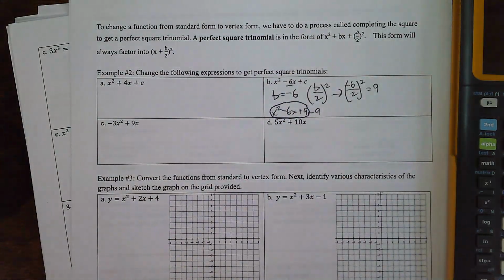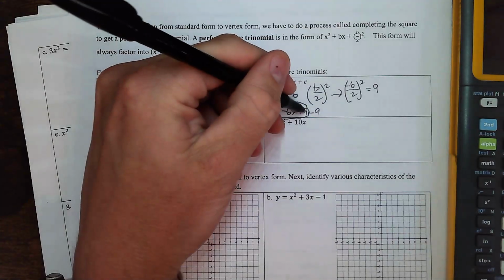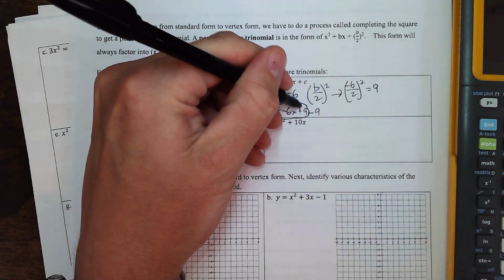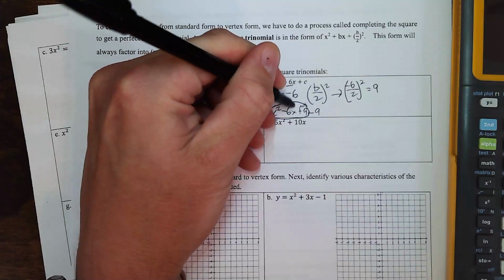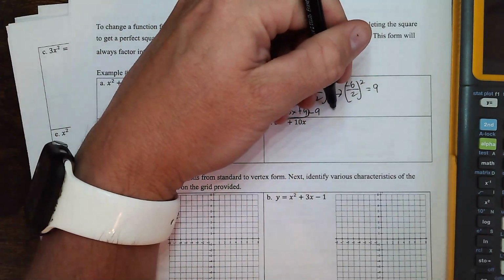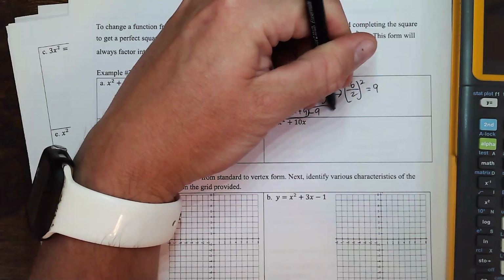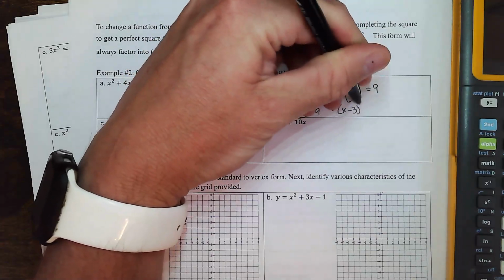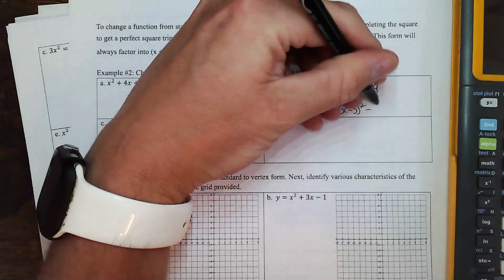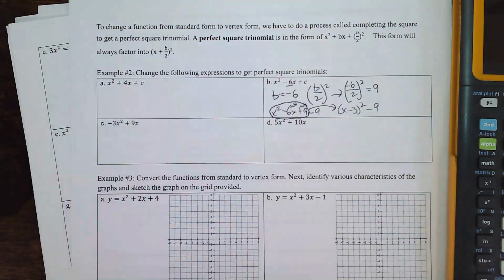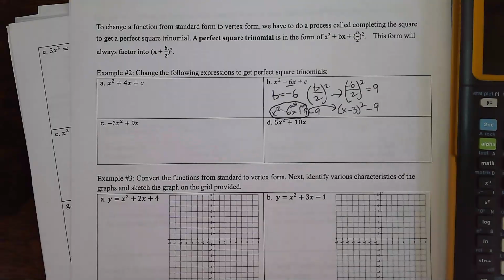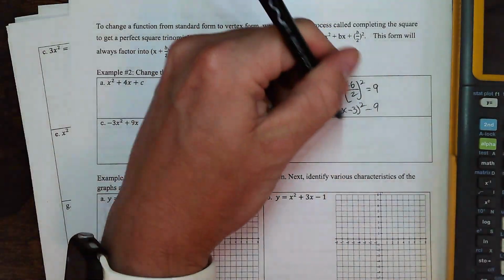Now, this will factor to a perfect square trinomial. What multiplies to 9 and adds to -6? Well, that'd be -3 and -3. So that would be (x - 3) squared, and then we have -9 at the end. Okay, and so this now changes it to a perfect square trinomial.